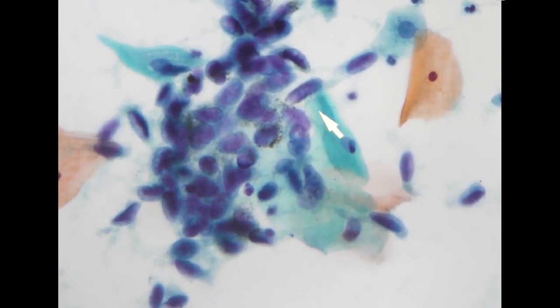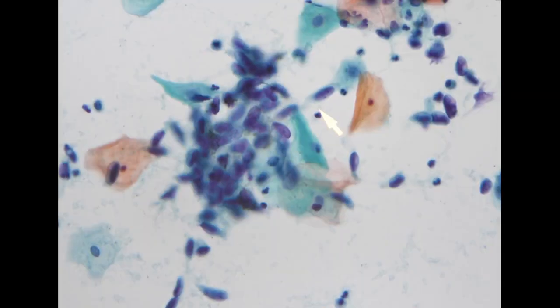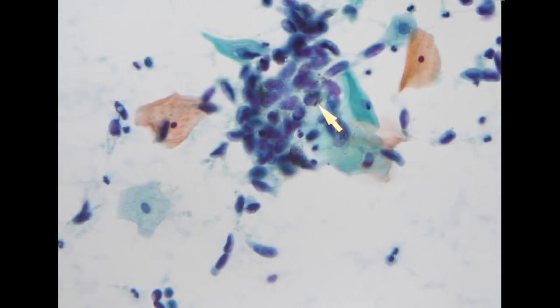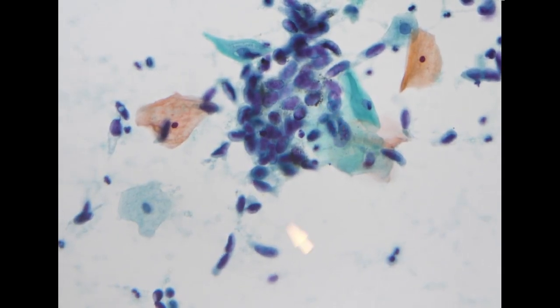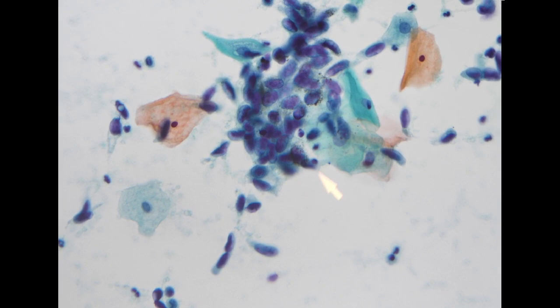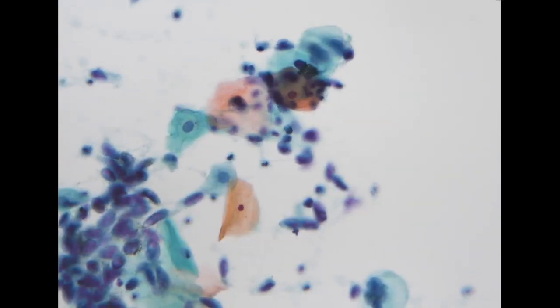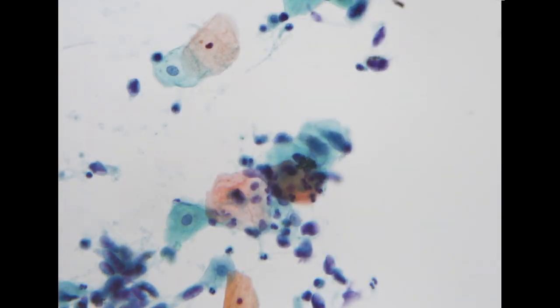And so, as we know, melanoma is a great mimicker. It can mimic a sarcoma because of predominant spindle cells. It can mimic a carcinoma. And it can present with pseudo-inclusions as well. So this is a patient with vaginal melanoma.